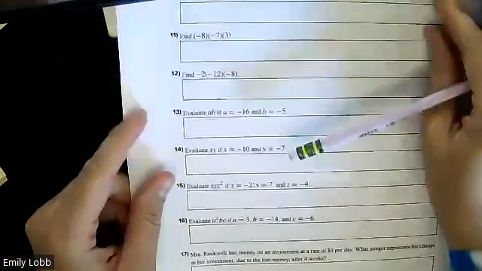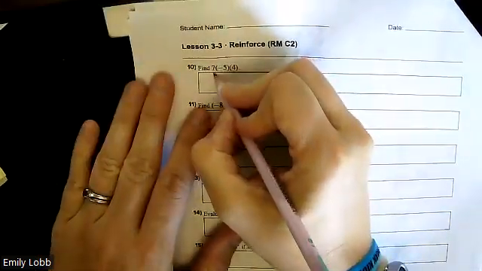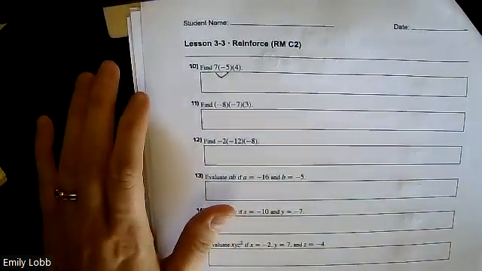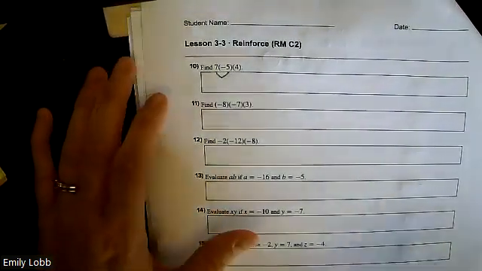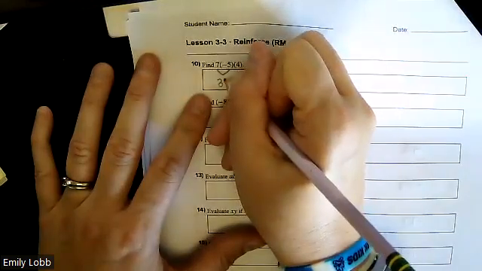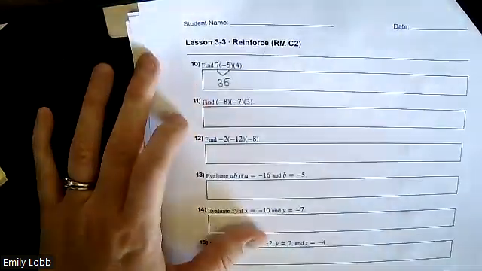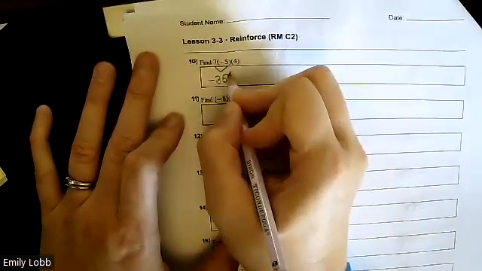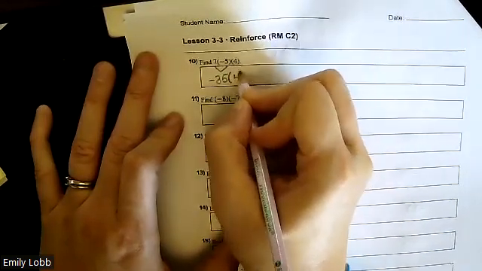Take a deep breath. First of all, what's 7 times 5? 35. And is it positive or negative? Negative because your signs are different, right? So now I have 35 times 4.